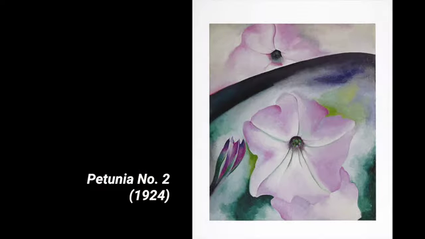Petunia No. 2 is one of O'Keeffe's first large-scale renderings of a flower. It launched a theme that would mark her career. In this painting, she magnifies the flower's form to emphasize its shape and color.